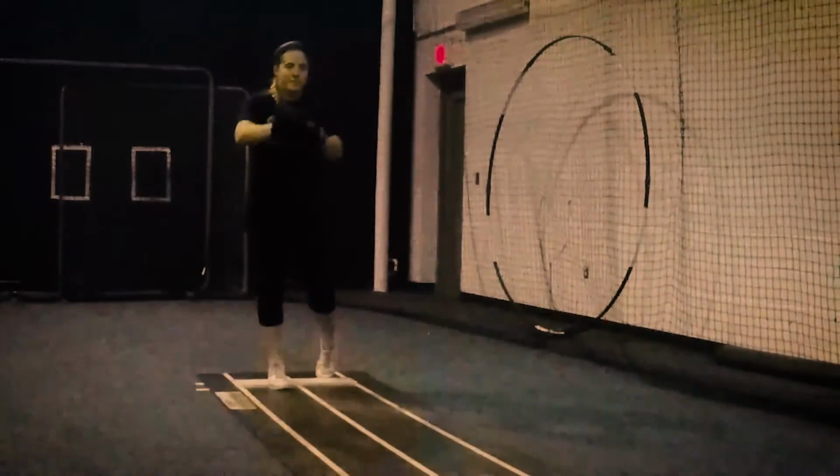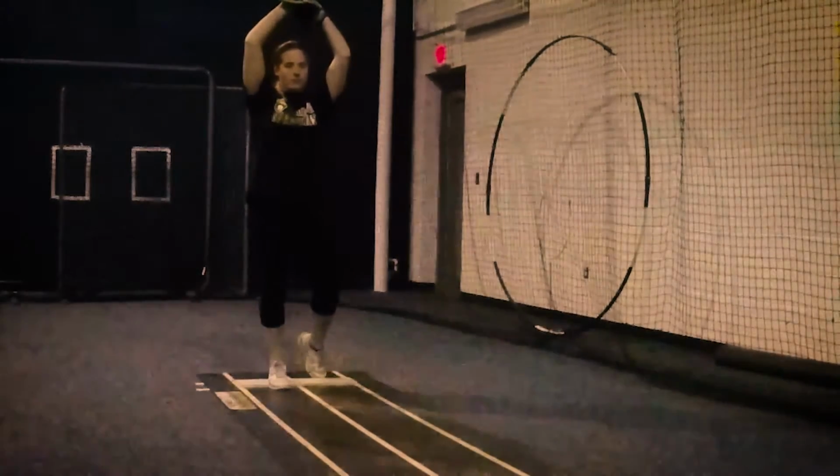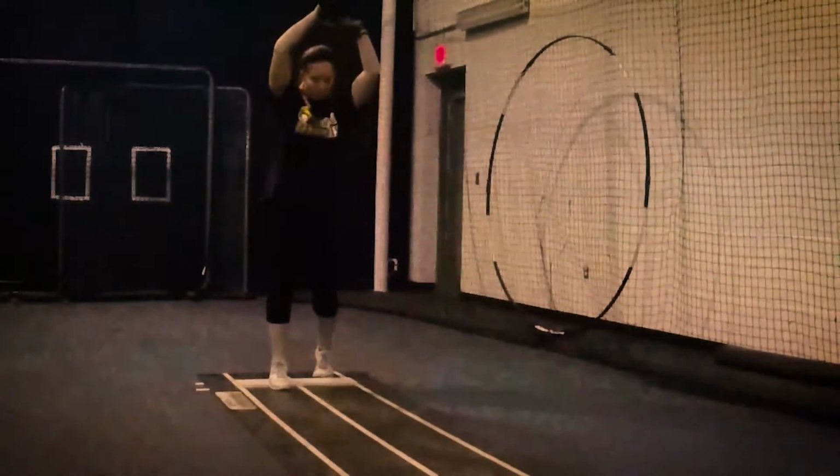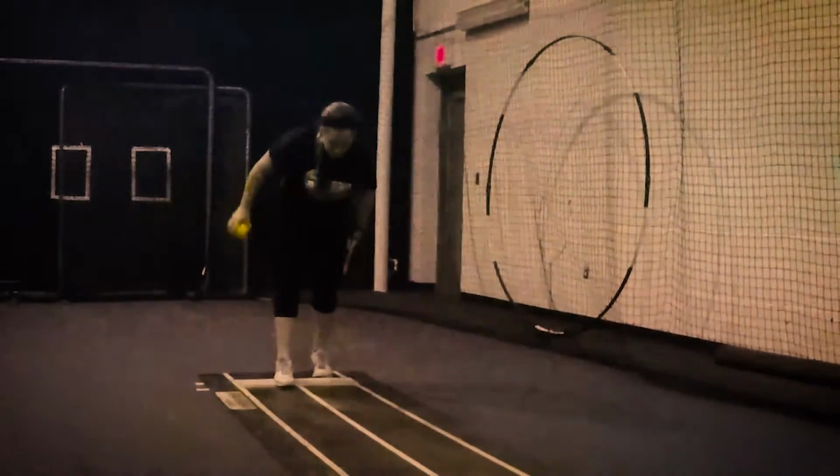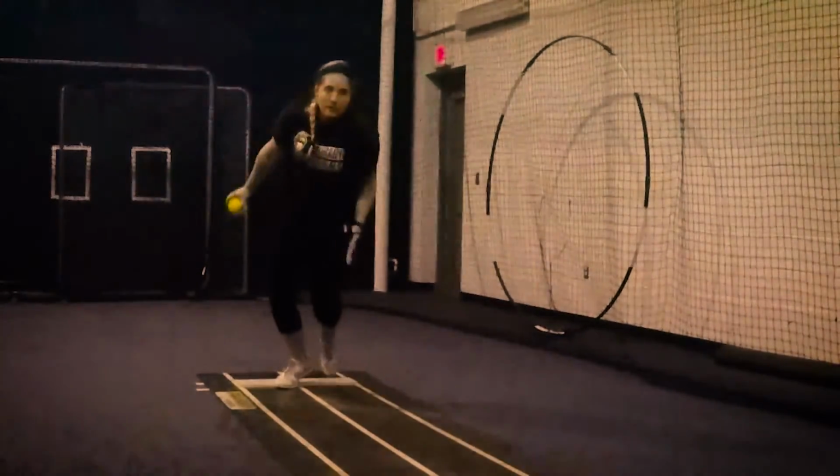Further complicating the task for hitters is that incoming pitches are thrown by the pitcher with varying arm angles and speeds, and therefore changing different potential planes of movement.